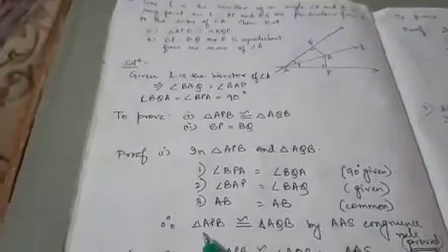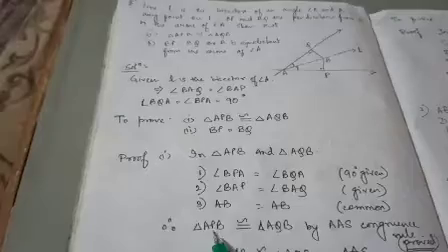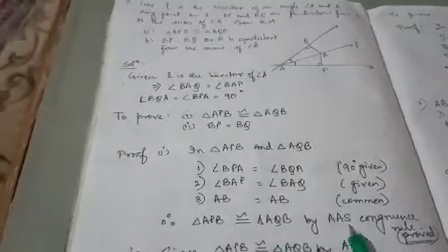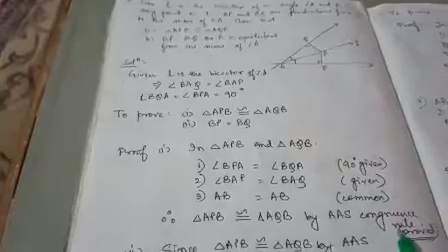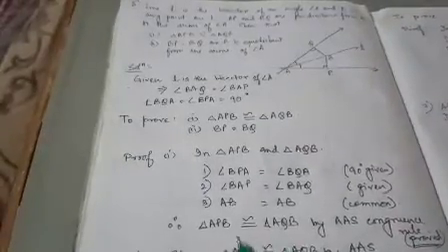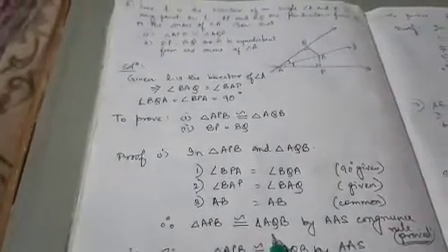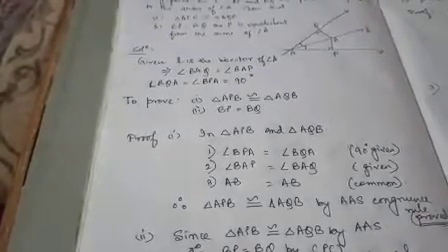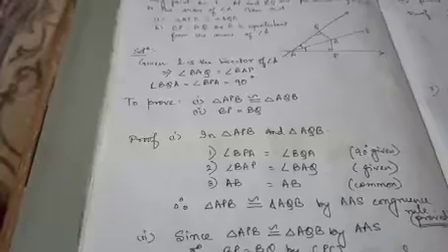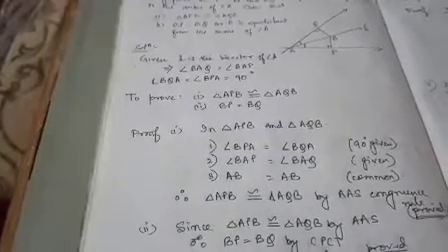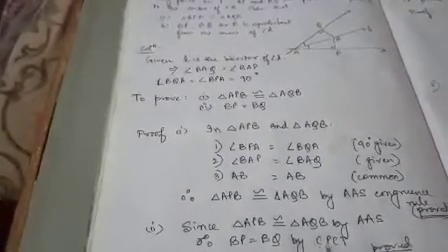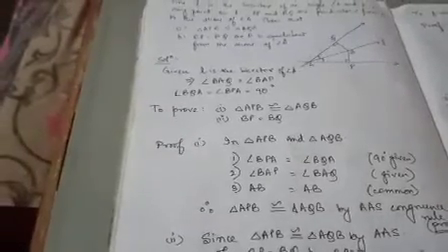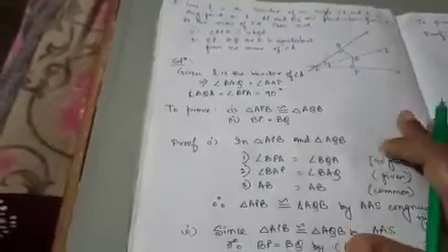So triangle ABP is congruent to triangle AQB by the angle-side congruency rule. Since these two triangles are congruent, we can say that BP is equal to BQ by CPCT, corresponding parts of congruent triangles. So this is your question number 5.